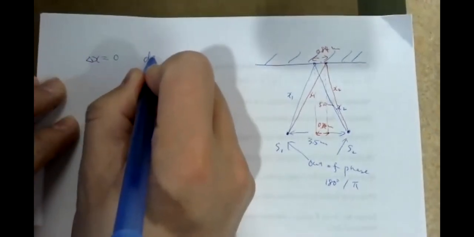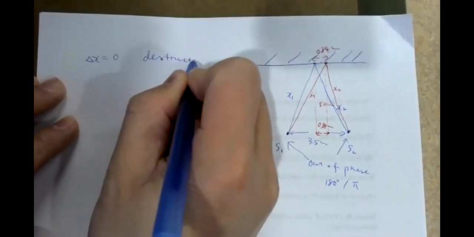So when he hears the destructive interference at this point, because the two sources are out of phase, that means they differ by 180 degrees or pi. In that scenario, they have the same path, so there's no path difference. Delta x is equal to 0 initially, so you hear destructive interference.